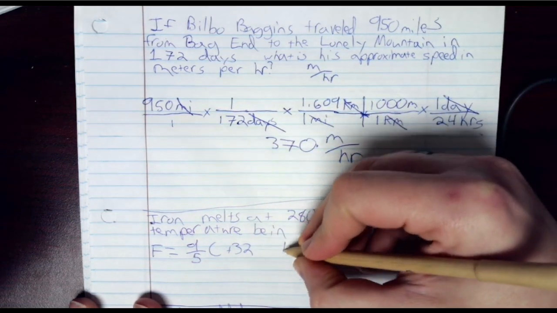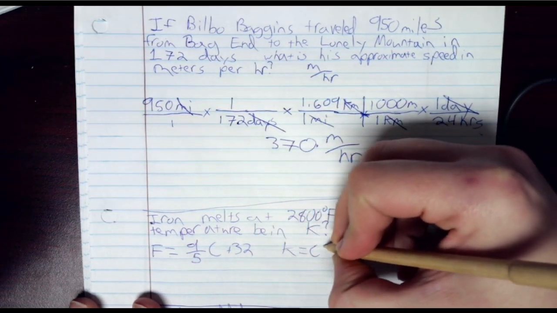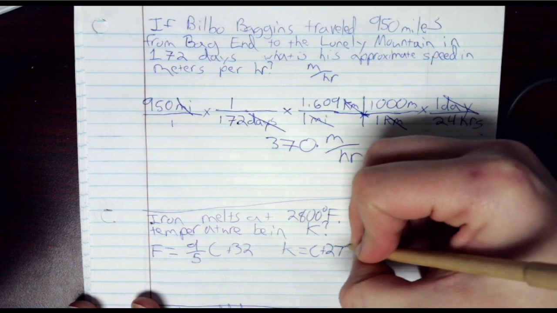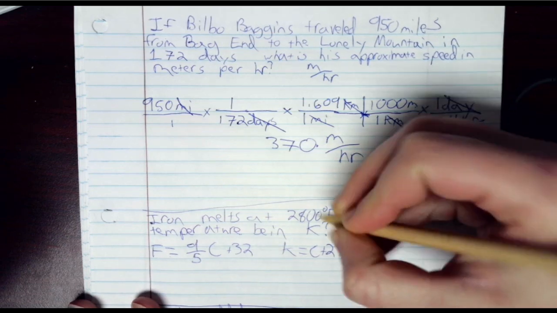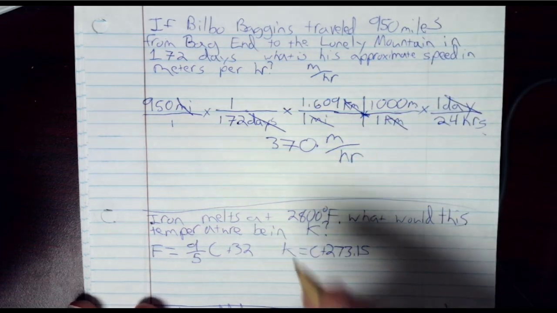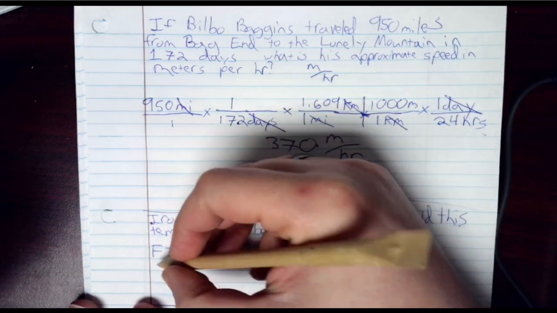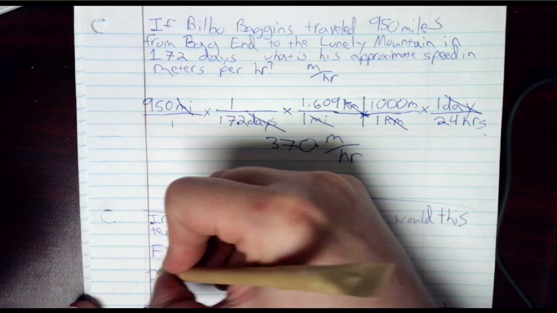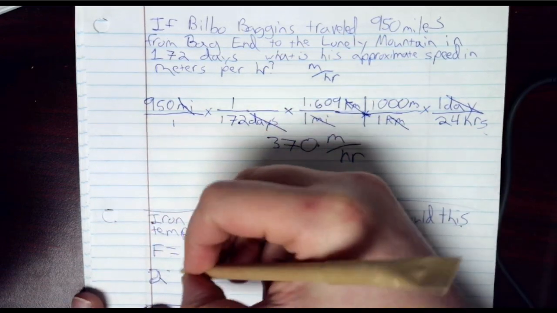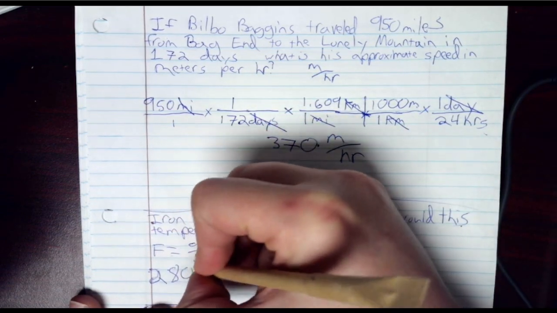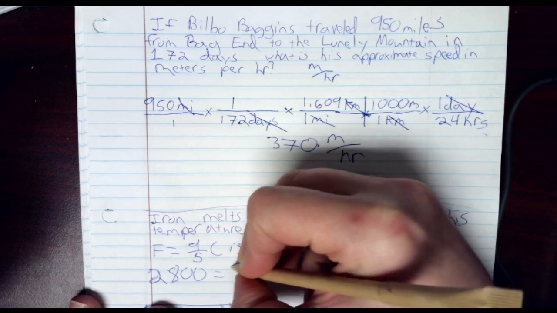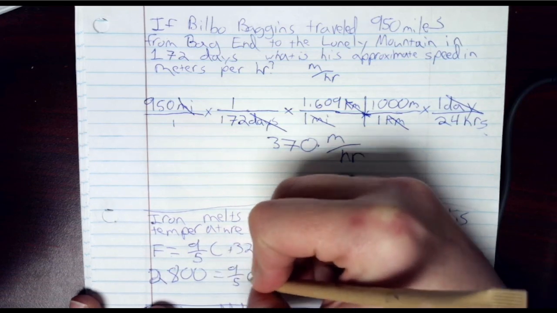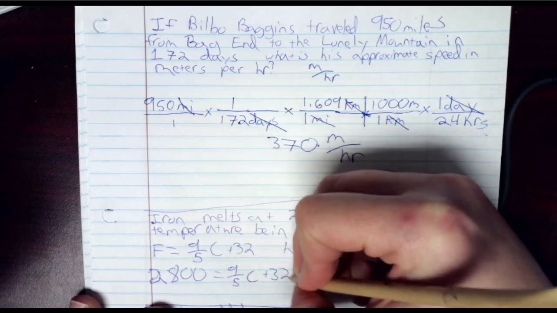And I gave them K equals C plus 273.15. So the first step is to solve for my C. I'll say 2800 equals 9/5 C plus 32.